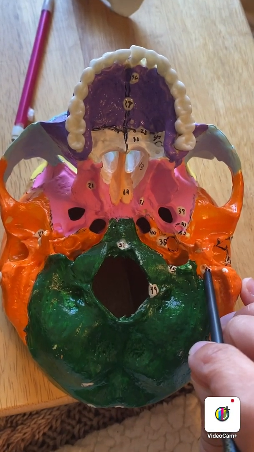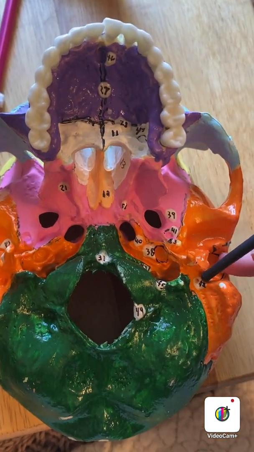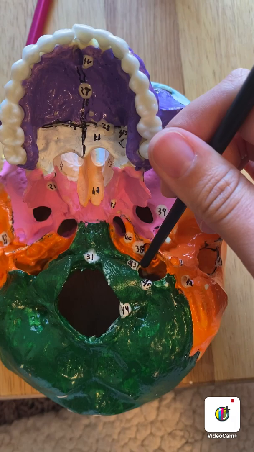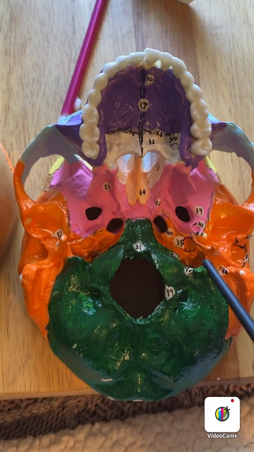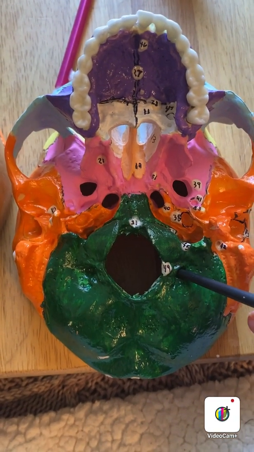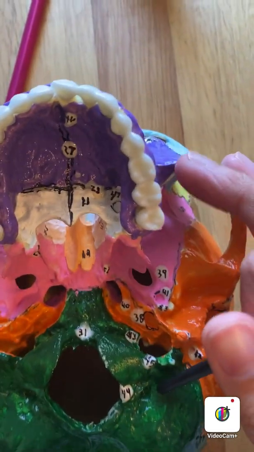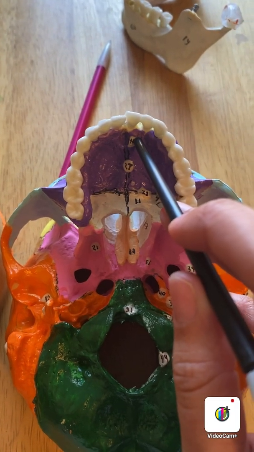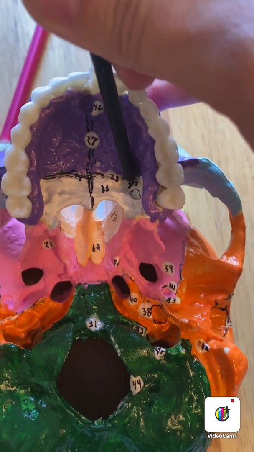It's hard to see, but 42 is known as the stylomastoid foramen. I put my dot on accident over the actual foramen itself. 43 is the jugular foramen, and 44 is the foramen magnum. And 45, which I think is right here, the hypoglossal canal, is supposed to be 45. I don't think we can actually see it on the skull model, but this would be the general area that it is in. 46 is the incisive foramen, and 47 is the greater palatine foramen.